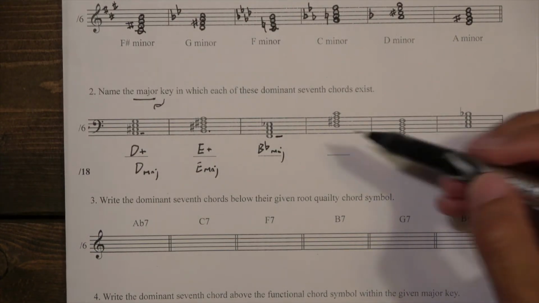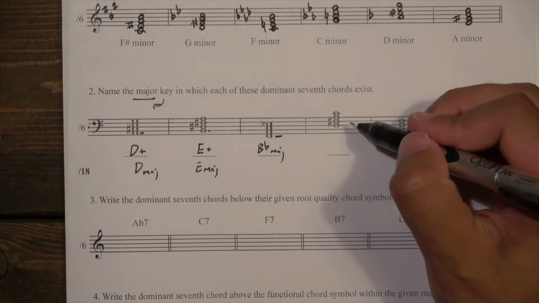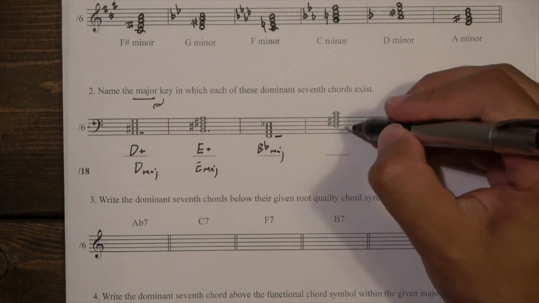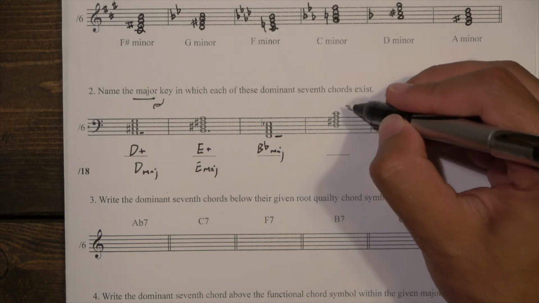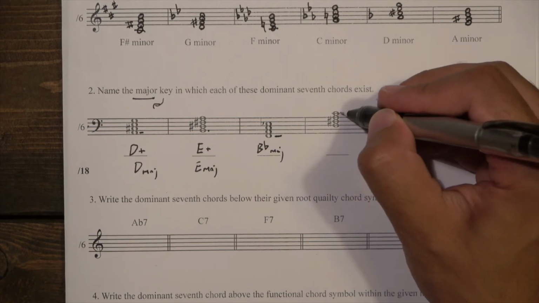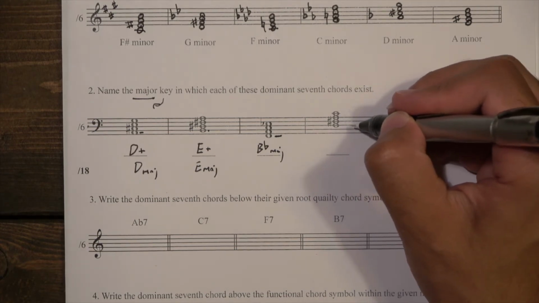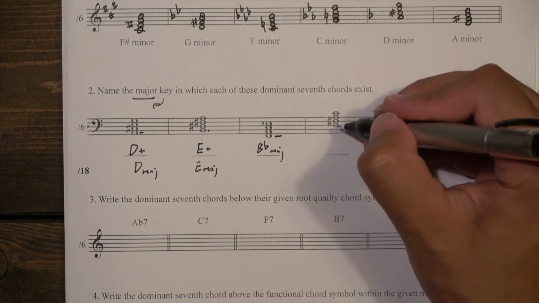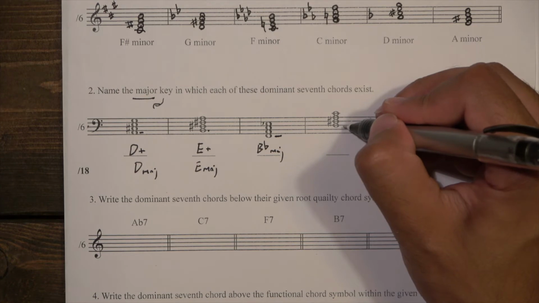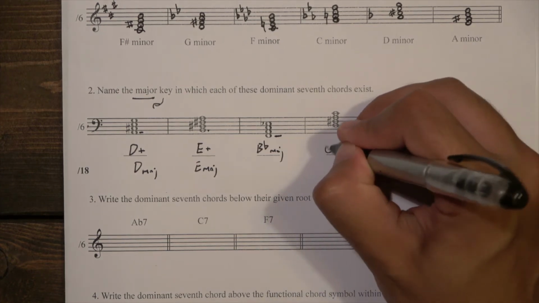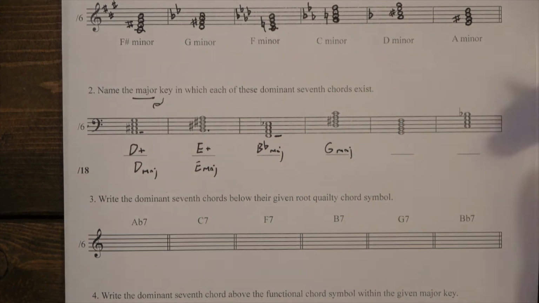Over here, oh look, the root is B. So we have a dominant 7th chord. Oops, I'm sorry, I was reading that in the treble clef. Shame on me. This is a dominant 7th chord built on D. We have D, F sharp, A, C. In what major key is D the 5th note of the scale? D is the 5th note of a G major scale. So this is the dominant 7th chord of G major.